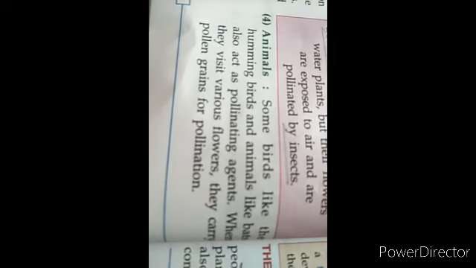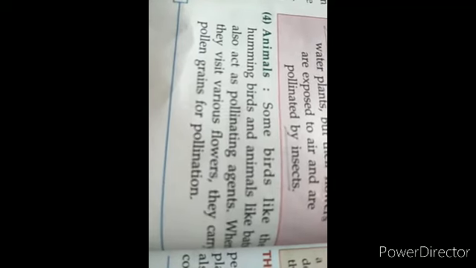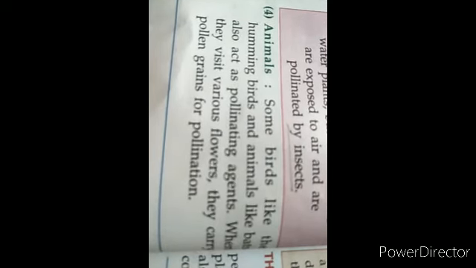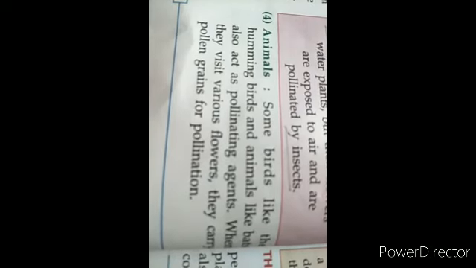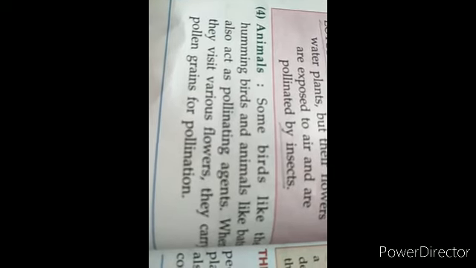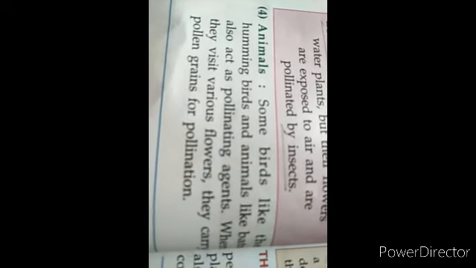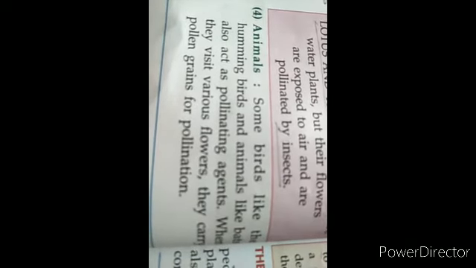Now, animals such as birds, hummingbirds, and we have seen even bats, even grazing animals also, are used as agents by the plants, where the pollen grains get attached to the fur, the beak and the mouth parts, and from there when they move from one plant to the other, the pollen grains get transferred, and they find a chance of falling on the stigma of another plant and being useful for fertilization.